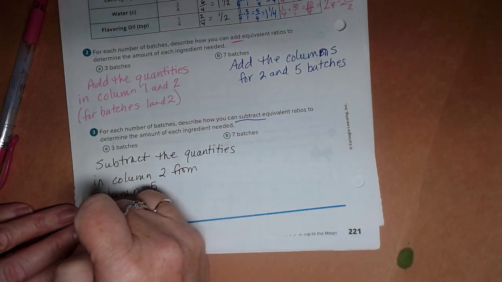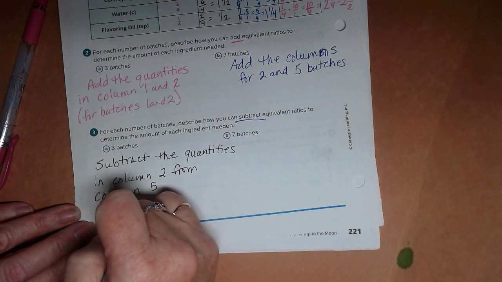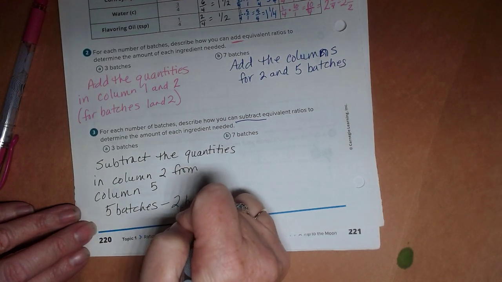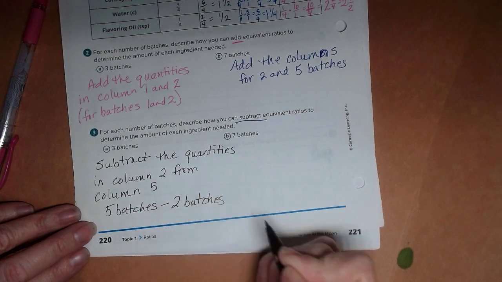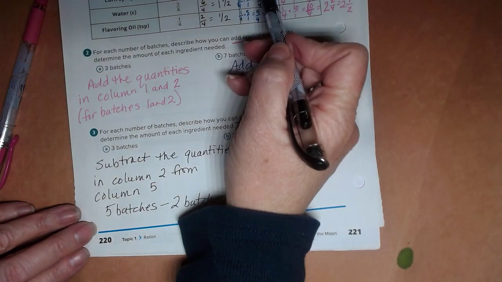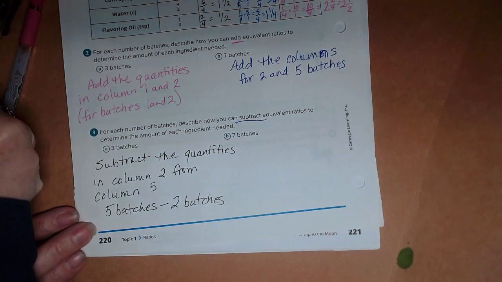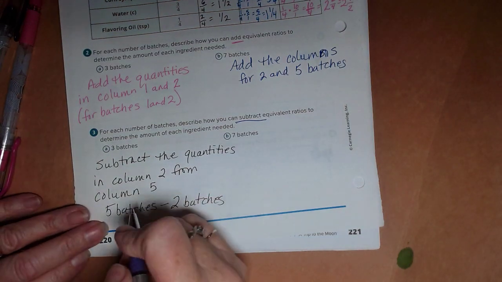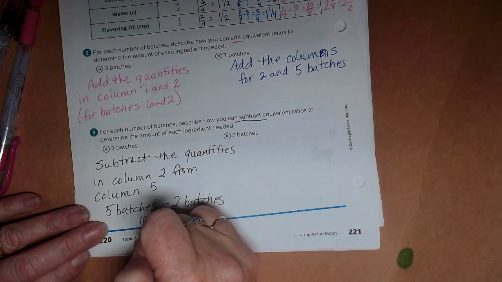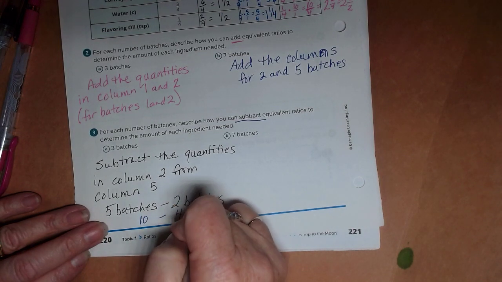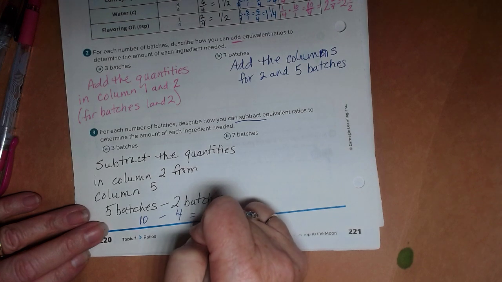In other words, do 5 batches minus 2 batches. So for example, for sugar, 5 batches minus 2 batches would give us 10 cups of sugar minus 4 cups of sugar, which would give us a total of 6.